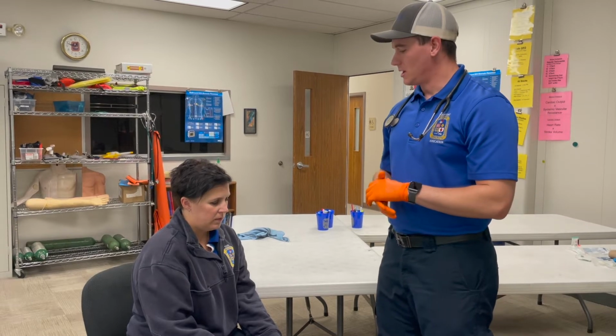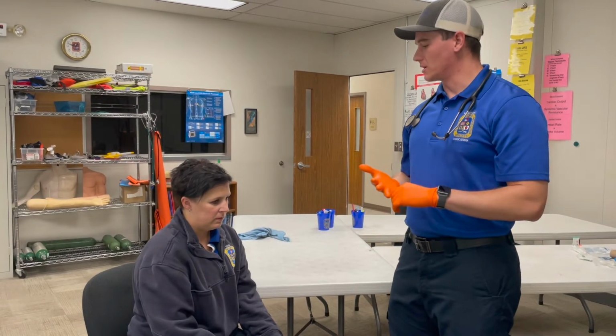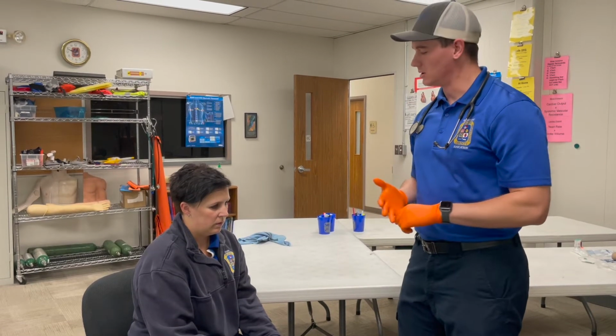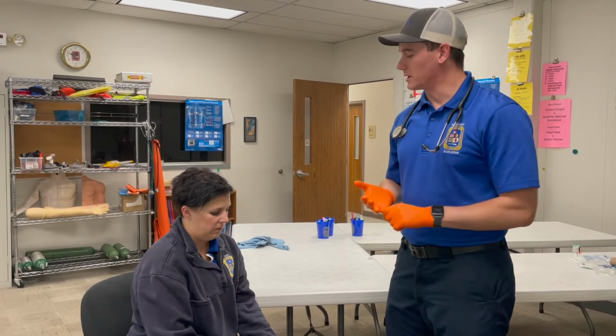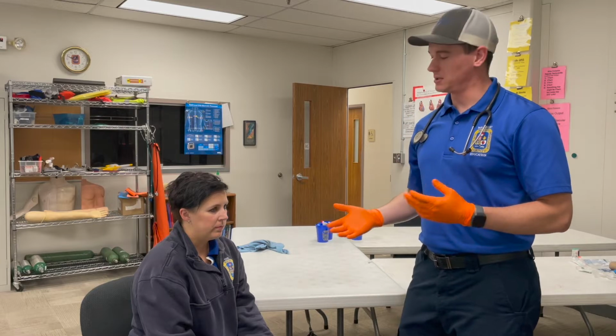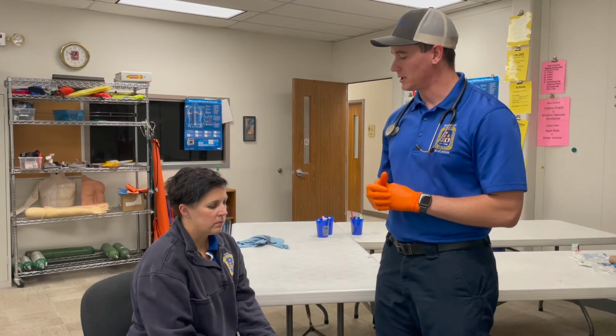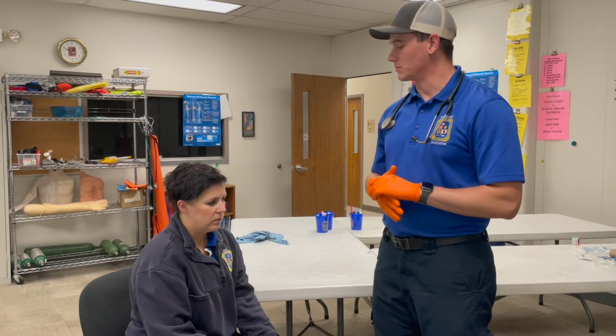I'm then going to pay attention to her breathing, so I want to note how fast she's breathing. Again, not a specific number, but does it look too fast, too slow, or about normal? What the effort of her breathing is, so labored or non-labored, and then how deep her breathing is, whether it's shallow or an increased depth.